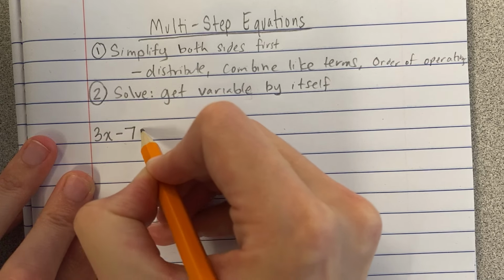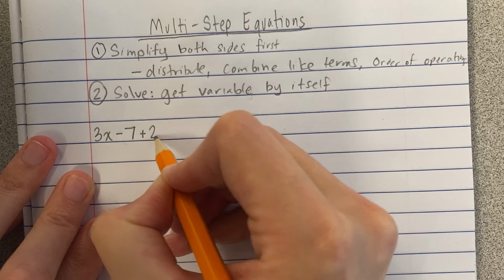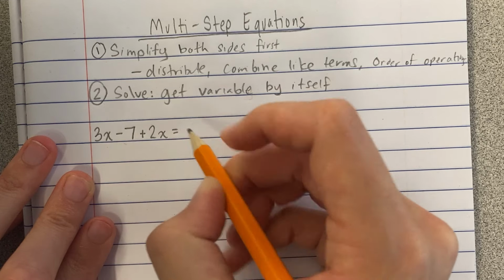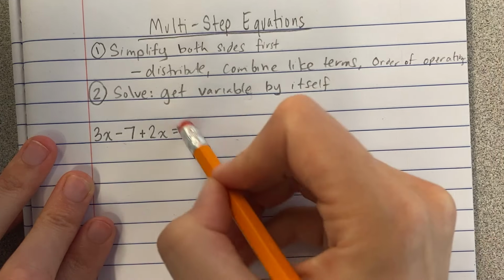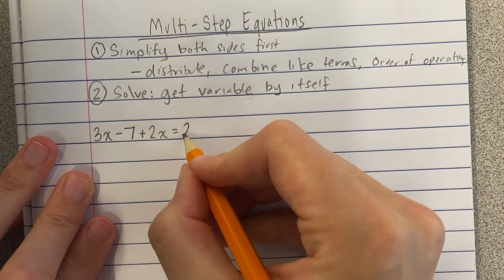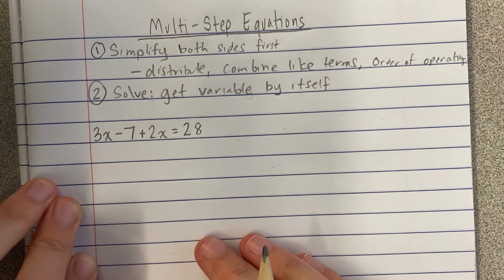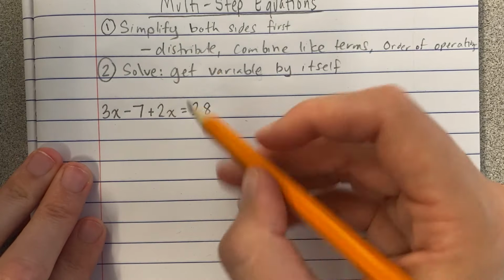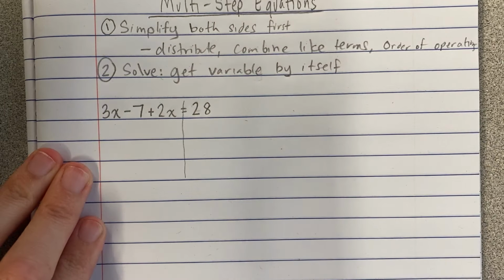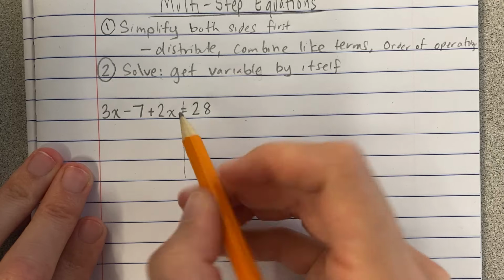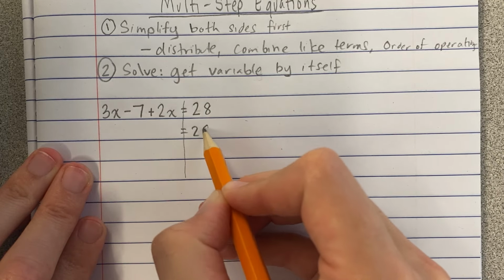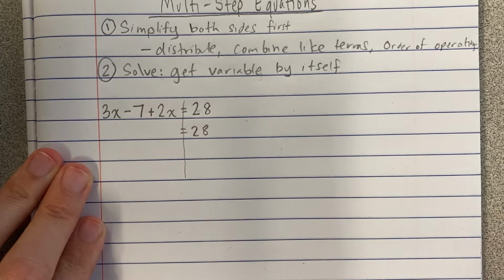3x minus 7 plus 2x equals 28. Now remember, we simplify both sides first. So when I look, I'm going to put a line, and what I notice is there's really nothing to simplify over here. This is just the number 28. Is there something to simplify over here? Yeah, there is. There's like terms.